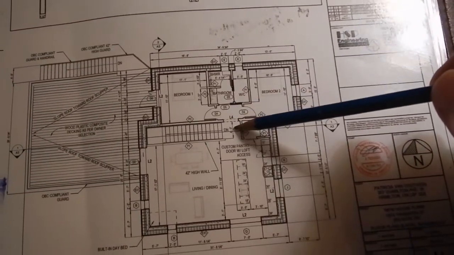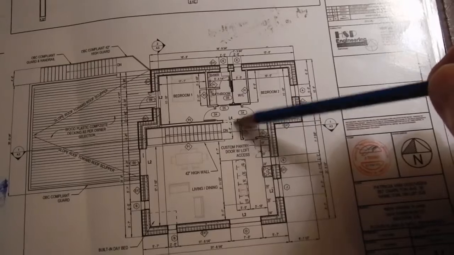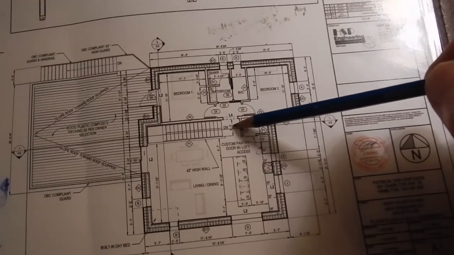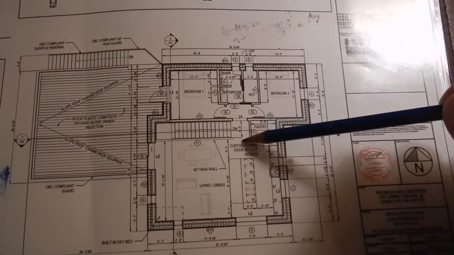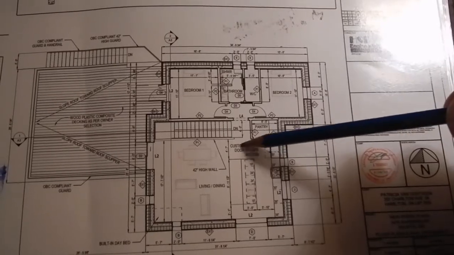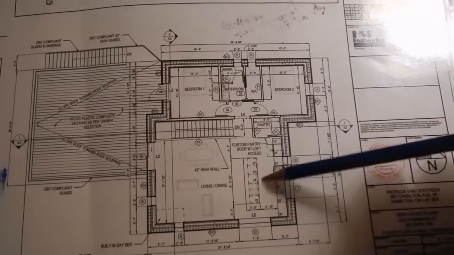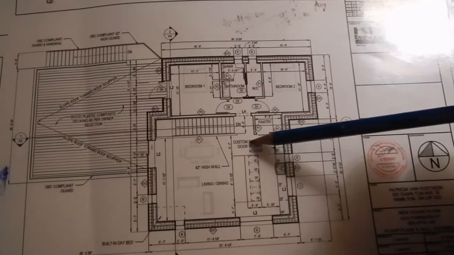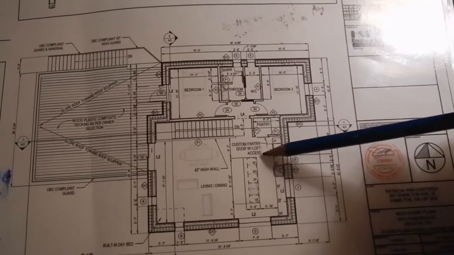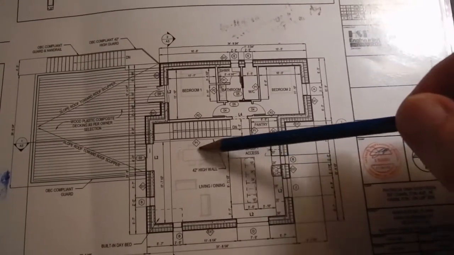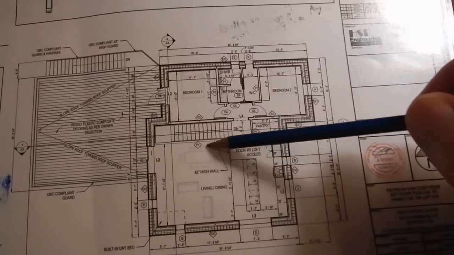Going back to the little landing area at the top of the stairs, you'll see that it opens into a large open concept space, which part of it is going to be designated for a dining room.